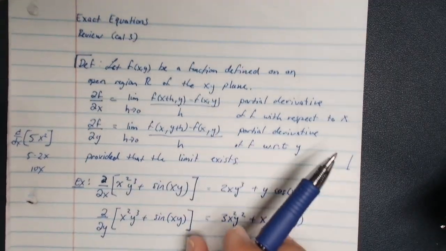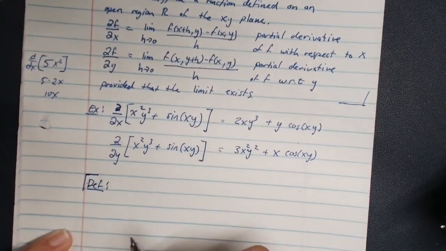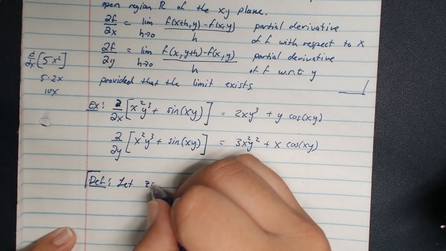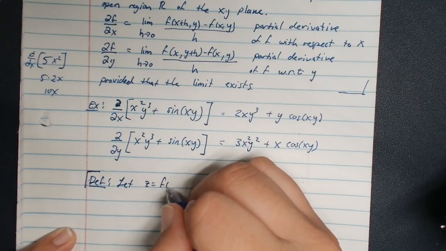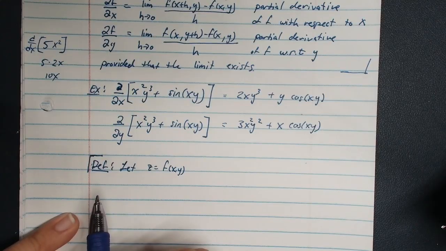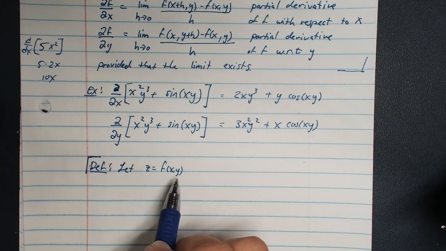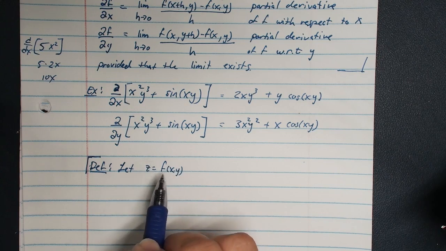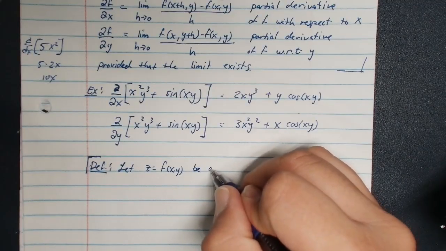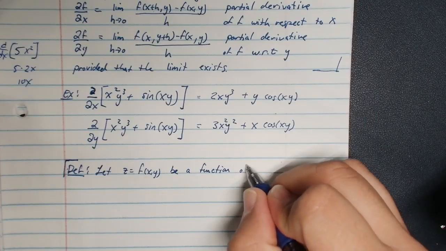Continuing with this review of Cal 3, let's take another definition. Let's say you have your function of 2 variables, x and y, like this, f of x, y. Let's call that function z. Okay, it's like saying y equals f of x. Oh, but y has already been used. Okay, so we'll use a different letter. z equals f of x, y. Let's have that be a function of 2 variables, obviously.